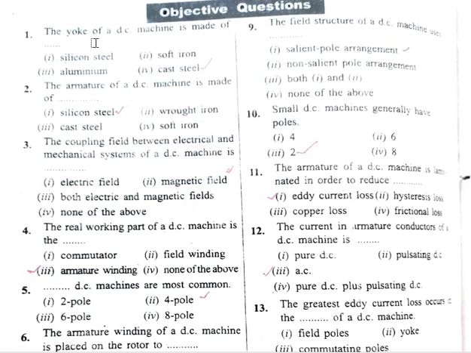पिछले लेक्चर में हमने डीसी जनरेटर की थ्योरी कवर की थी और इसमें हम अब डीसी जनरेटर के एमसीक्यूज कवर करेंगे, जितने भी एमसीक्यूज इसके होंगे। चलिए जी स्टार्ट करते हैं। पहला एमसीक्यू है, the yoke of DC machine is made up of cast steel. The armature of DC machine is made up of silicon steel.